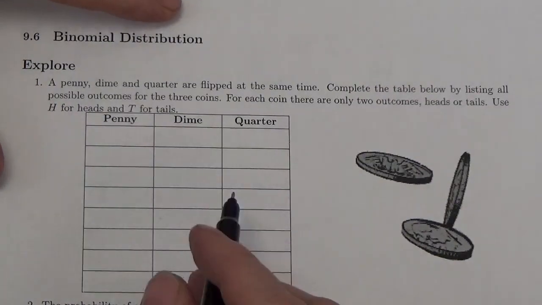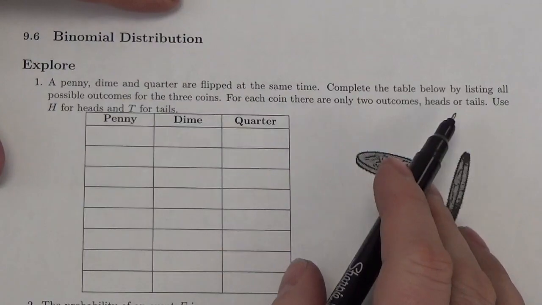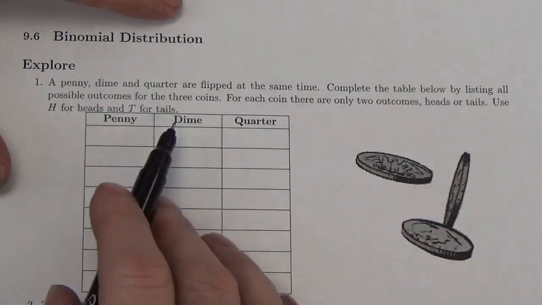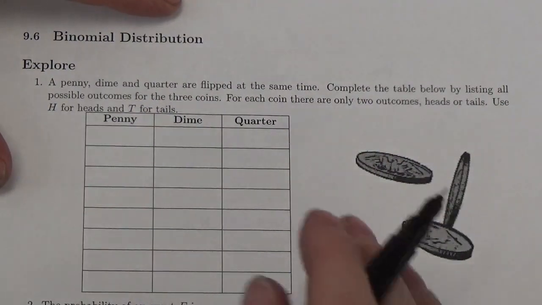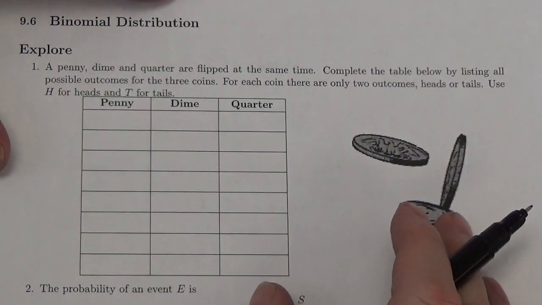So, for example, a penny, a dime, and a quarter are flipped at the same time. We're going to complete the table by listing all the possible outcomes of the three coins. Bear in mind that there's only two outcomes for each coin, okay? It's either heads or tails.